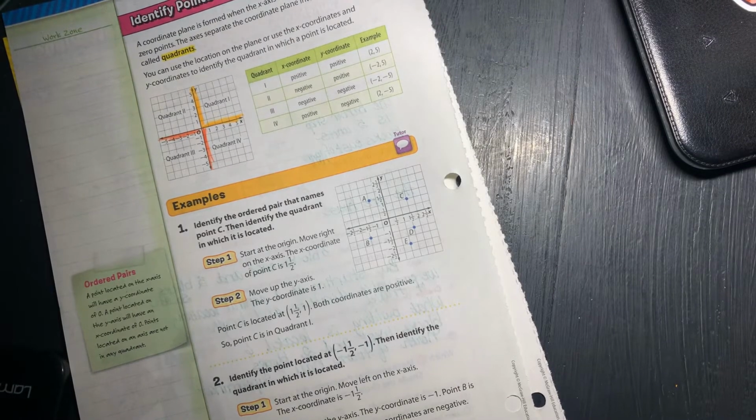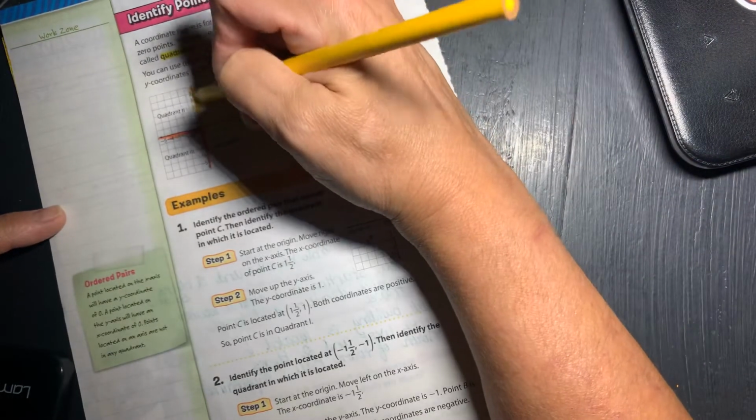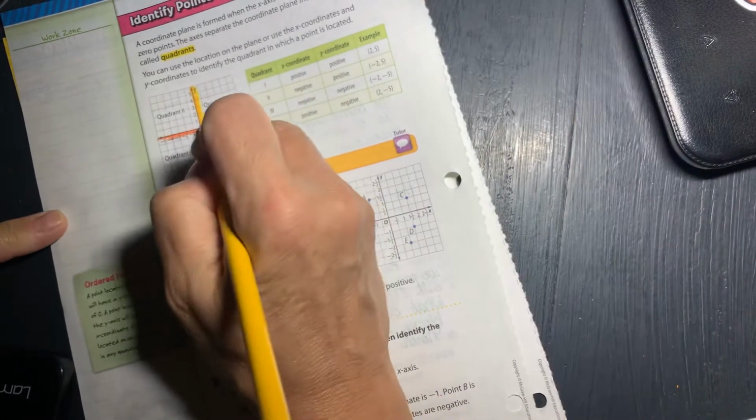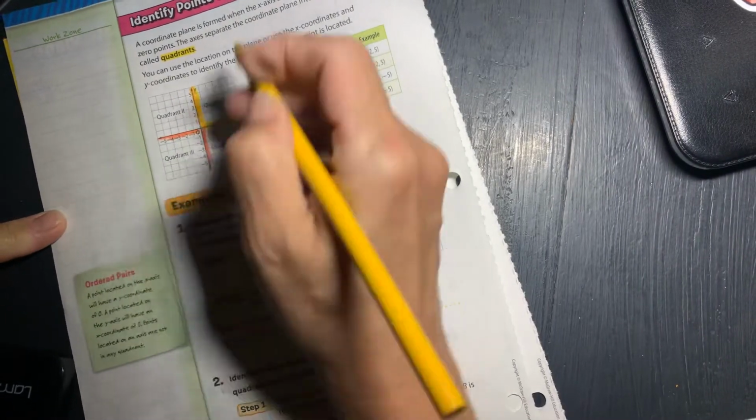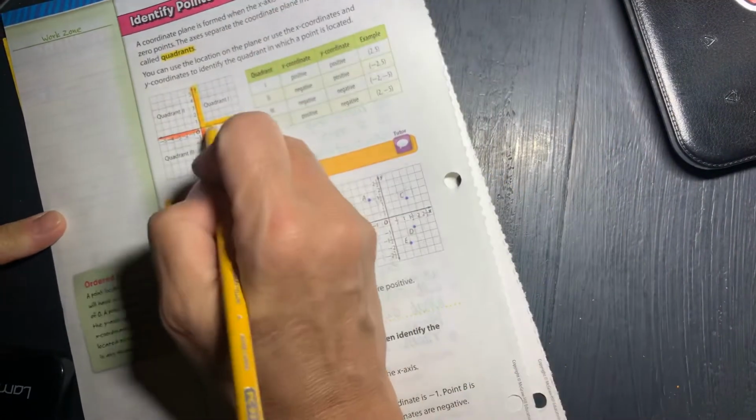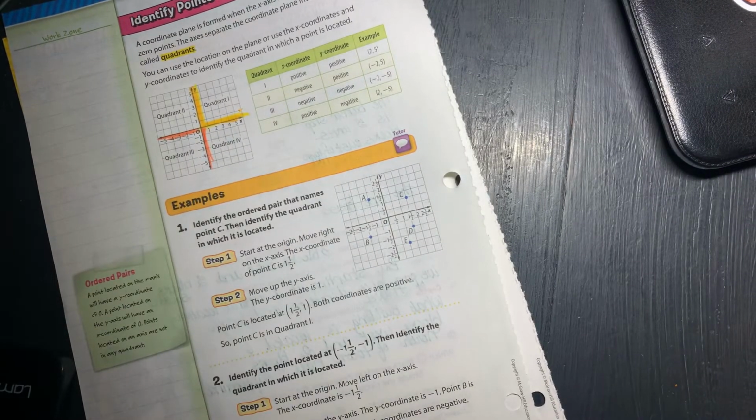Oh, I think I found one. I found one right here. Let's see if it'll look yellow over it. Goodness gracious. Well, that's okay. It's yellowish.